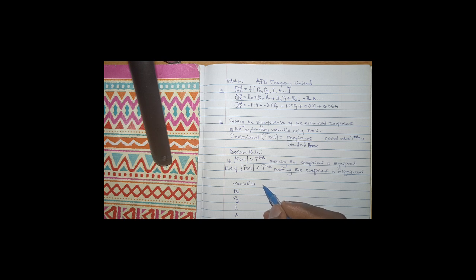Then comes your parameters or coefficient, the same thing. So from the question, this one is negative 2.5, this one is 1.25, this one is 0.20, and this one is 0.06.